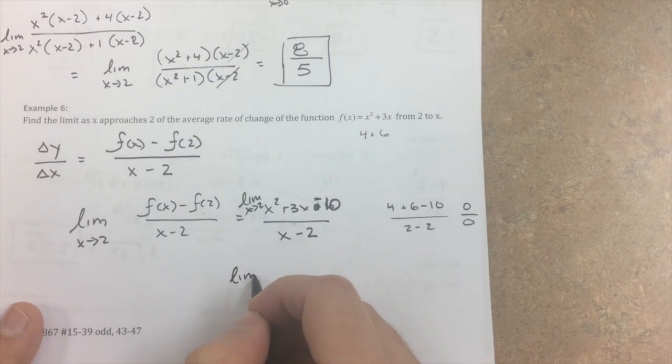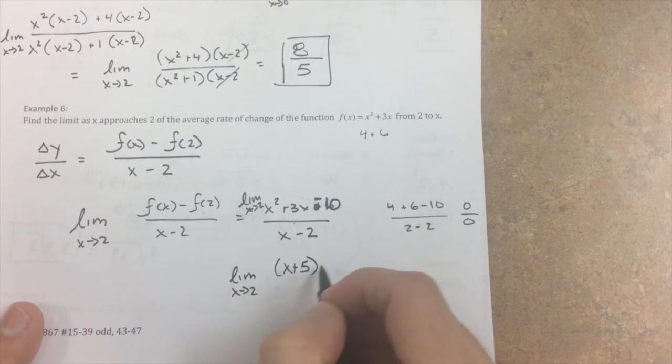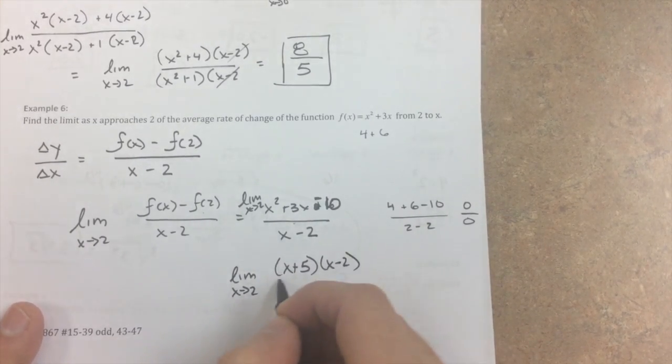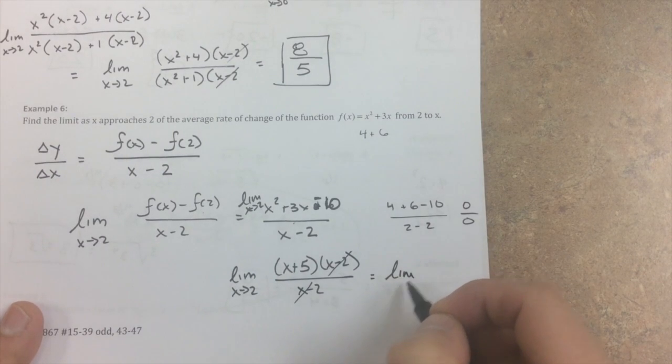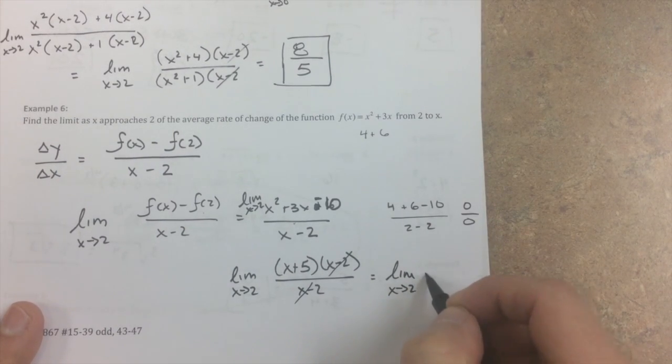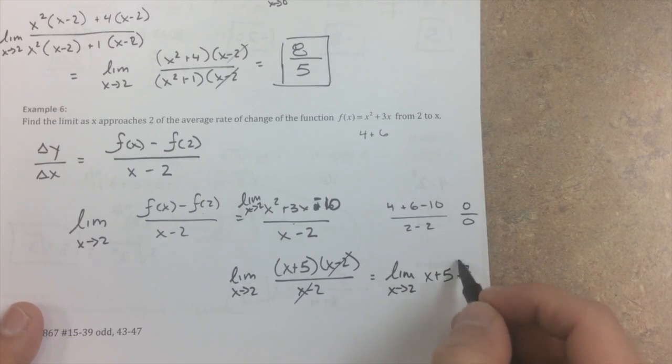So this is the limit as x approaches 2 of x plus 5, x minus 2. And look, our x minus 2's cancel. So now I'm just asked for what's the limit as x approaches 2 of x plus 5, which is 7.